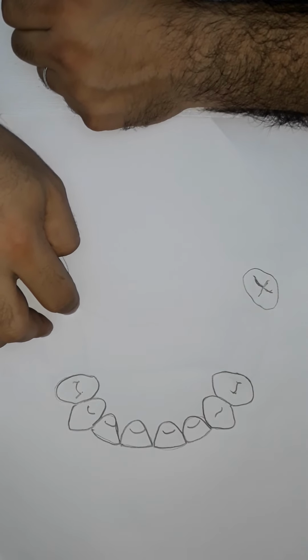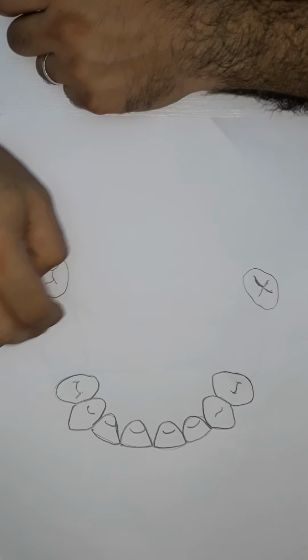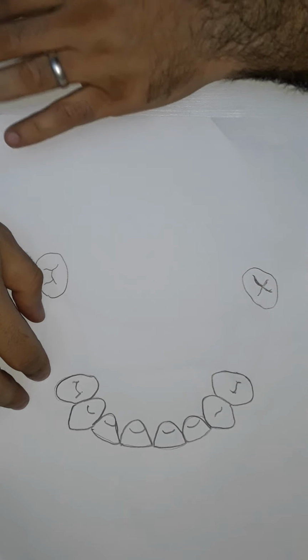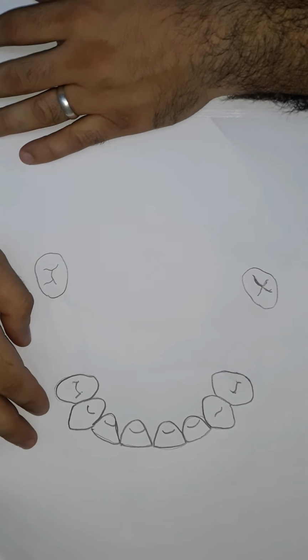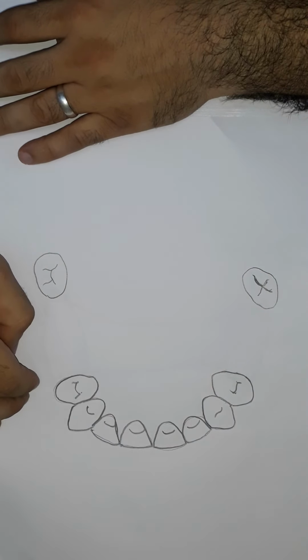Happy to share this video about the design of cobalt chromium removable partial denture. In this short video, I am going to explain how to draw a two-dimensional cobalt chromium partial denture design for such a simple Class 3 Mode 1 Kennedy classification case of an upper arch.